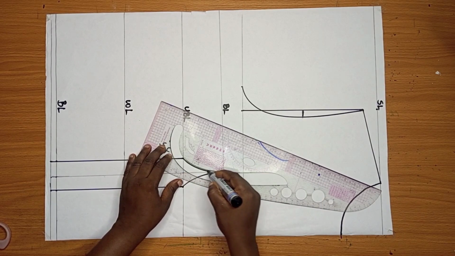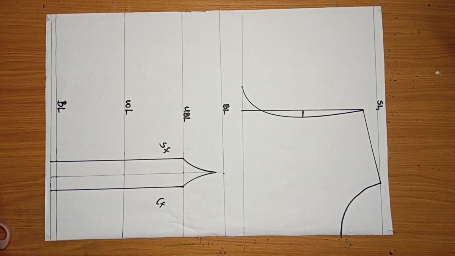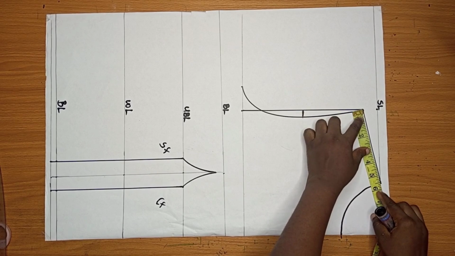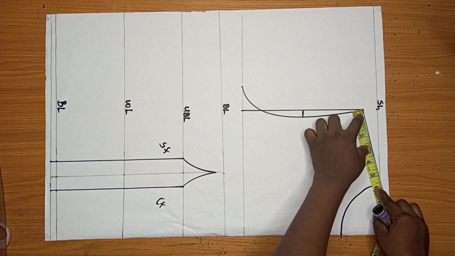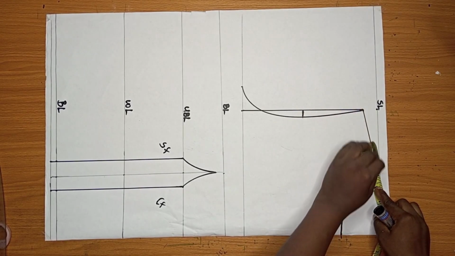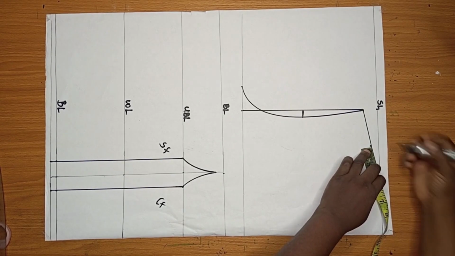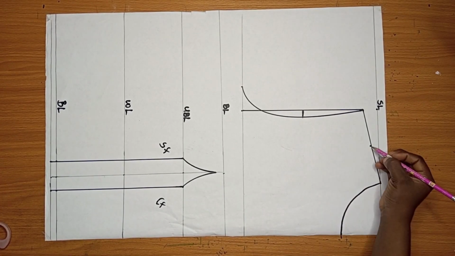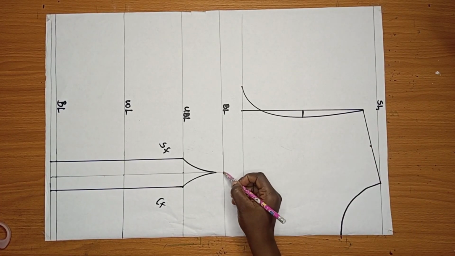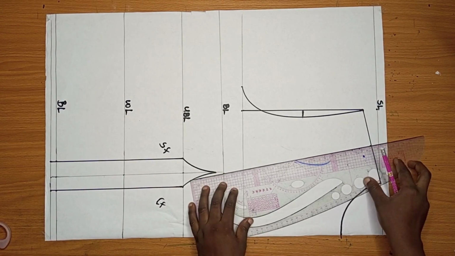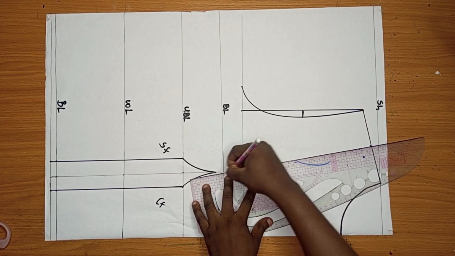Okay, now I'll go ahead and connect it this way. After doing that, the next thing I'm going to do is to divide what I have left for the shoulder. So what I have left, I'm going to divide by 2, then I will get the midpoint this way. So always divide it that way. Okay, now I'm going to connect it to this point here. Okay, and then I'll go ahead and connect it with my ruler.